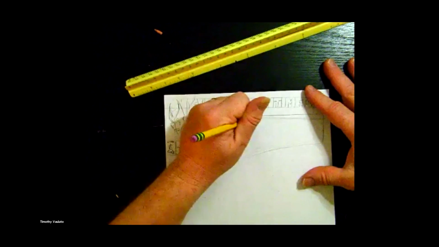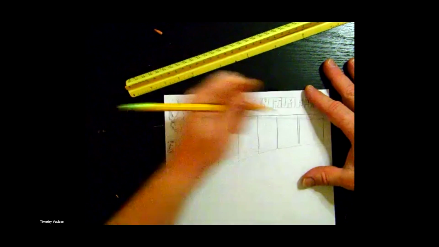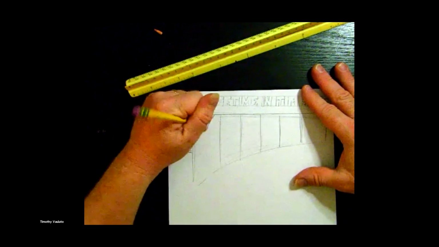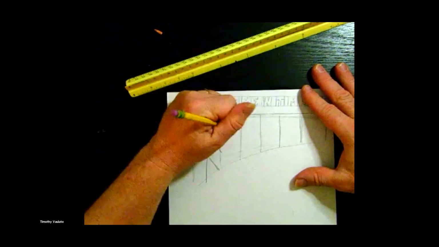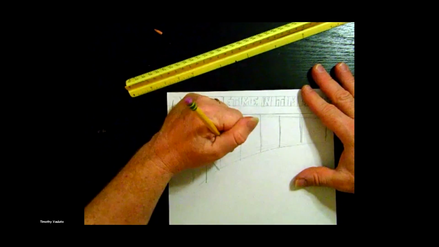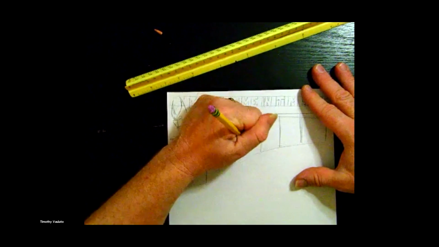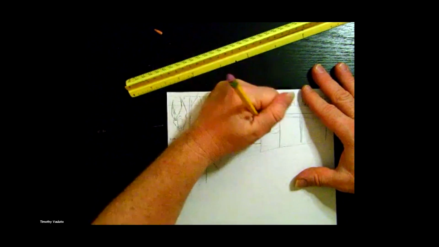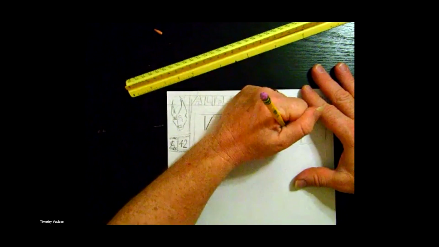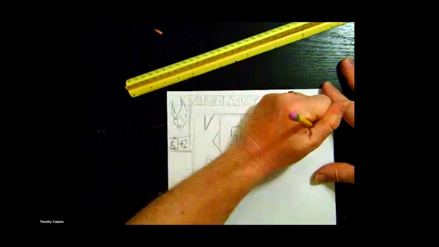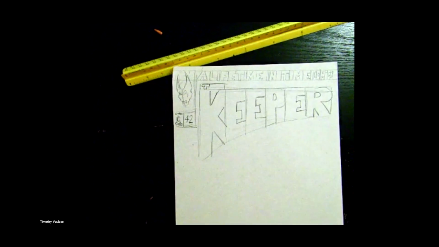See, and because I'm using serious block letters here, I'm really not going to have much to connect up to. And if I do have something to connect up to, it's not going to have to go too far.